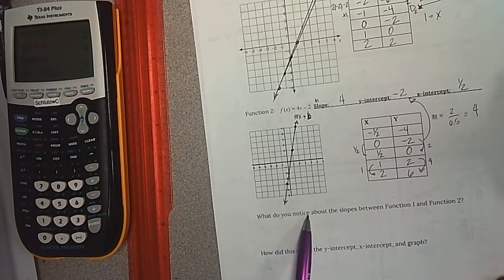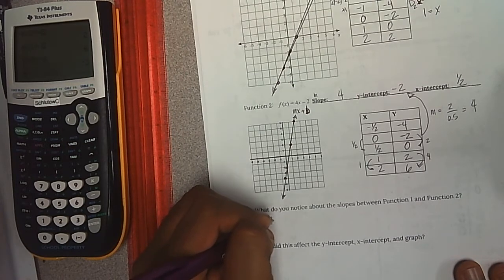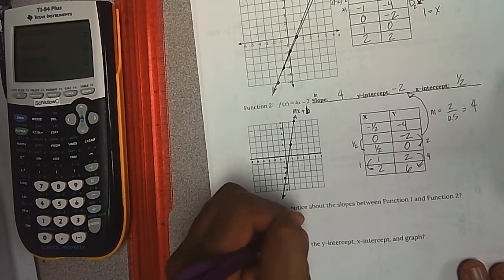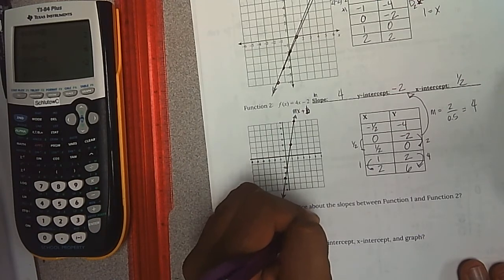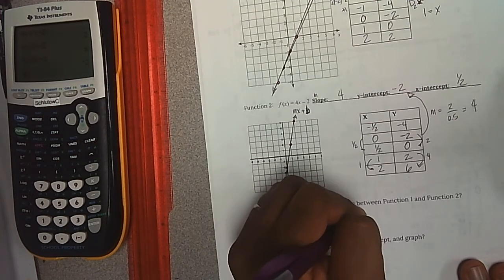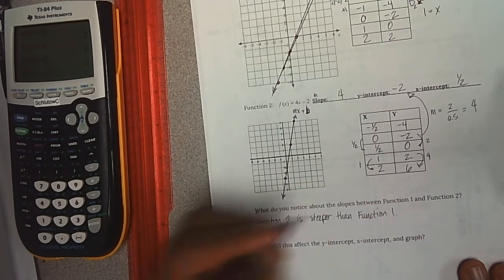So what do you notice about the slopes between function 1 and function 2? Wow, yeah. Function 2 is steeper than function 1.